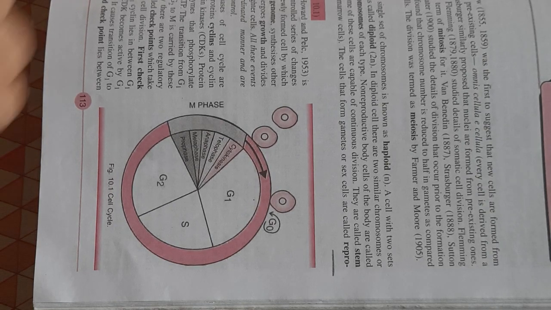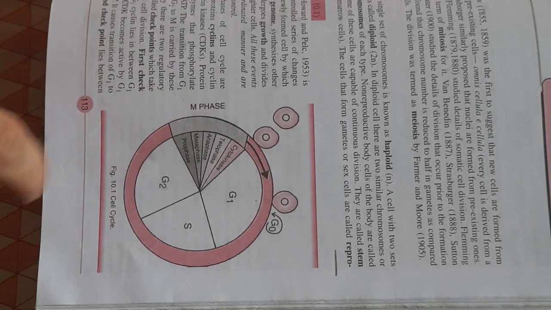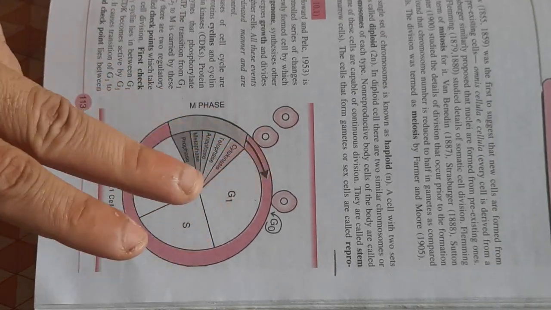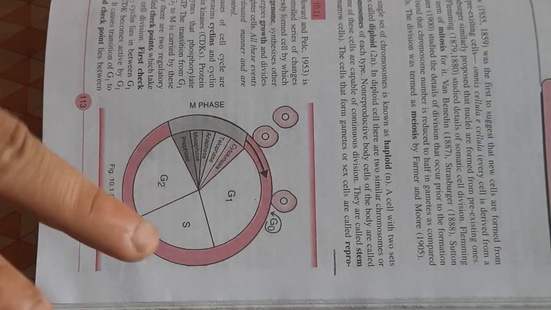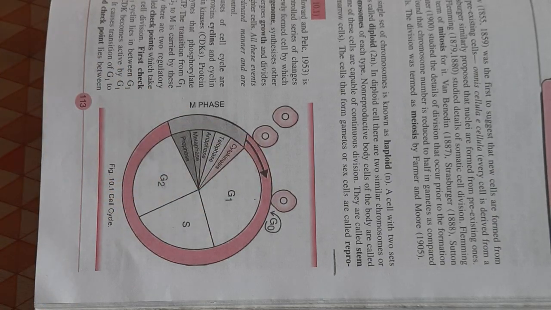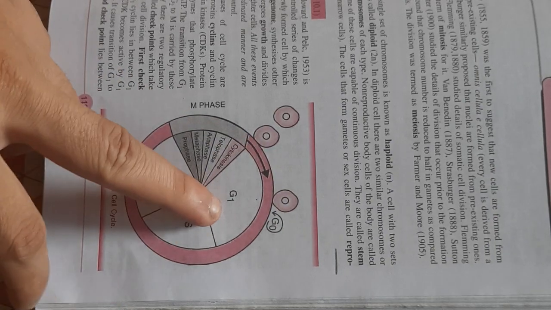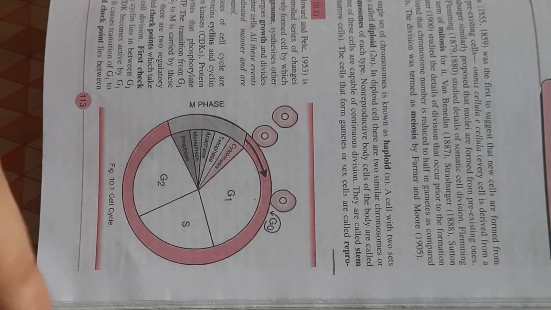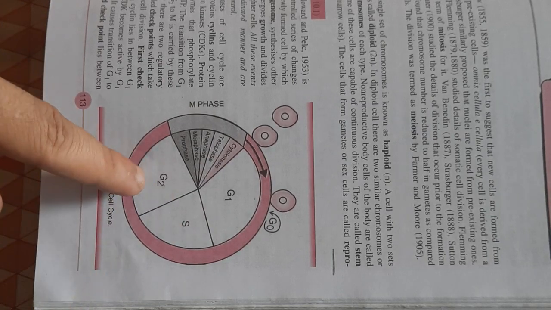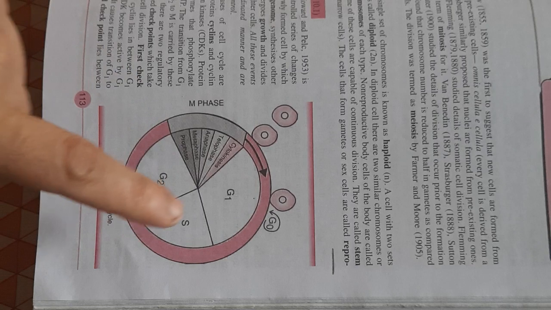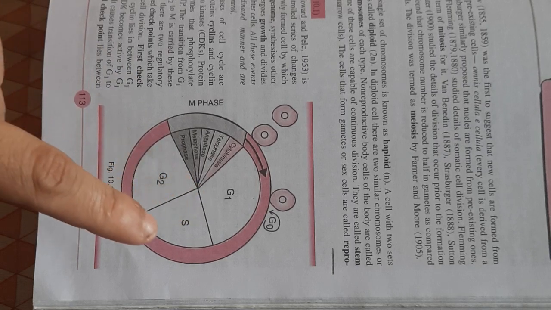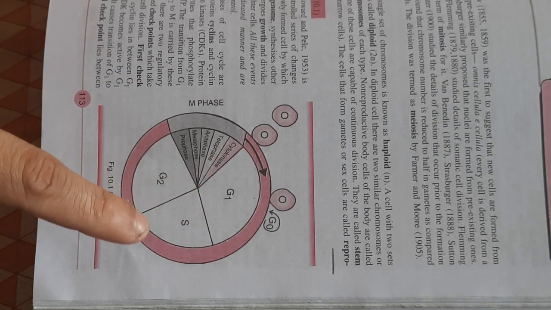There are two checkpoints. The first checkpoint is between the G1 phase and the S phase, and the second checkpoint is between the G2 phase and the M phase. The first checkpoint is also known as the G1 cycling phase.